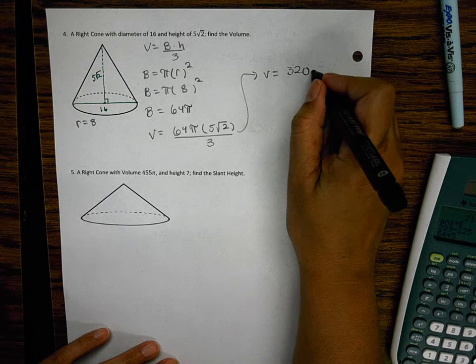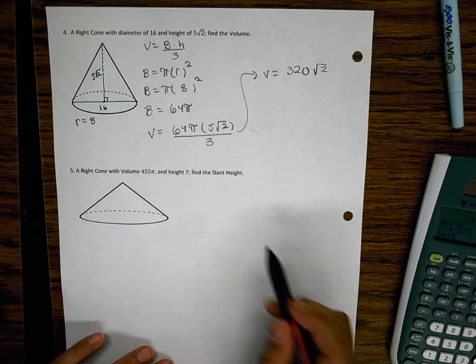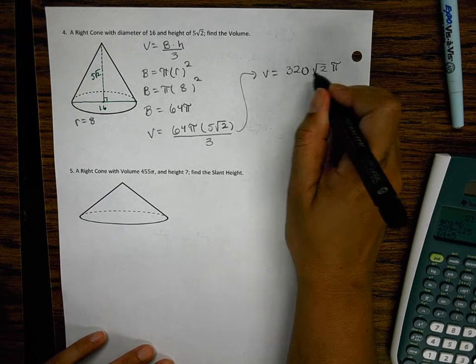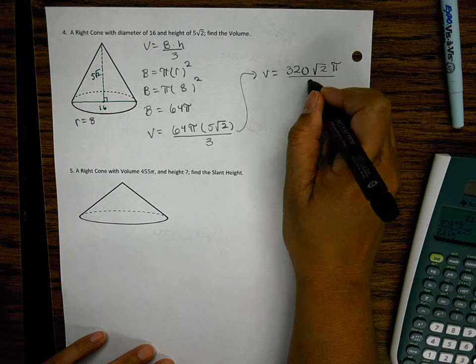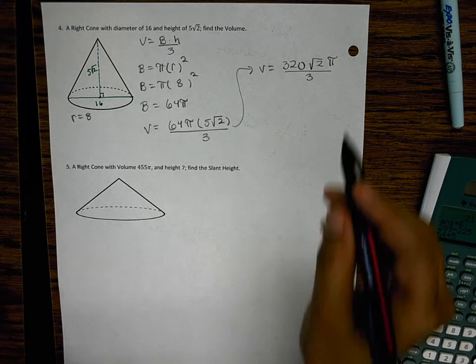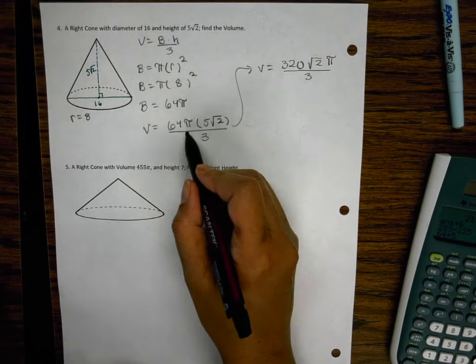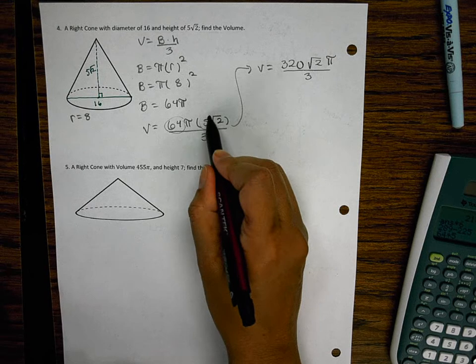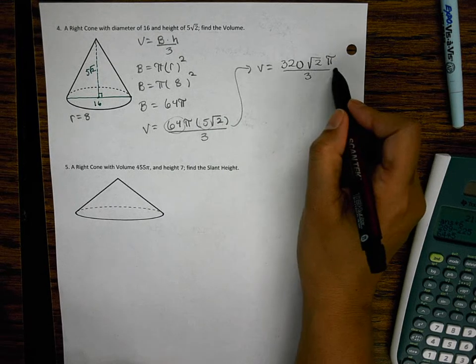Root 2, because root 2 doesn't have any other radical to multiply, and the pi. The pi stays there as well. And then all over 3. And I'll divide 320 by 3 right now. Before I do, 320 came from 64 times 5, and then root 2 pi, and then all over 3.